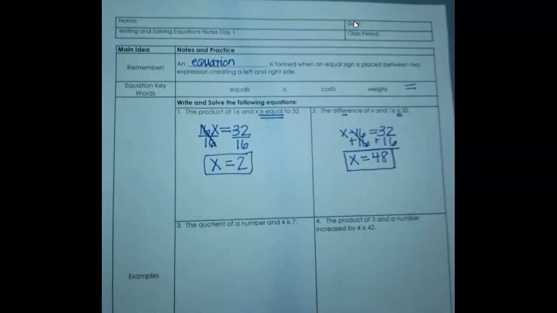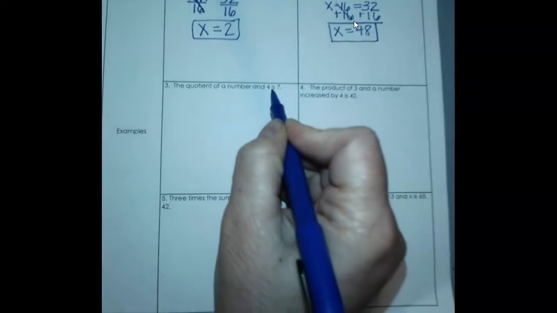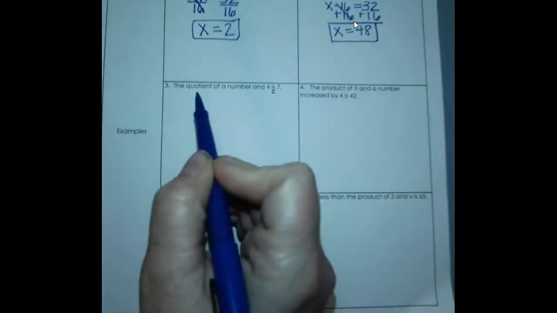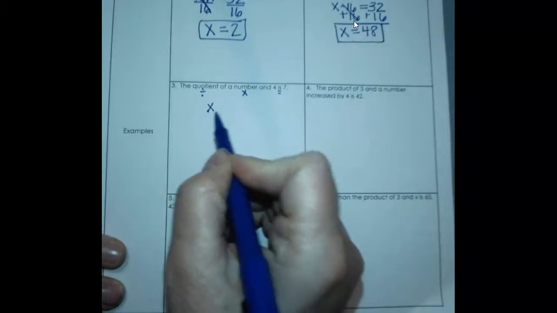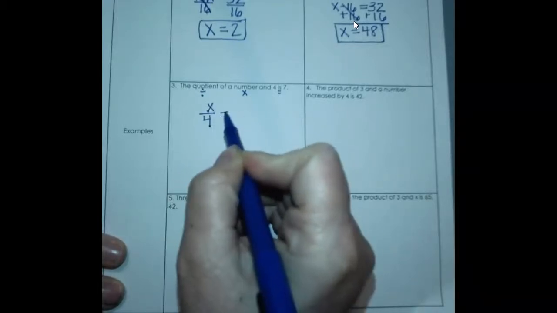All right, let's try some more. Example number 3: the quotient of a number and 4 is 7. So "is" is our equals. Quotient means divide. Of a number; they don't say what the number is, so we can use whatever variable. We've been using x, so I'll just keep using x. It could have been n, p, q. It doesn't matter. Remember, for quotient, we're not turning around. We're going to write them in order because the order matters. So the quotient of a number and 4 is 7. That is saying some number divided by 4 is 7.